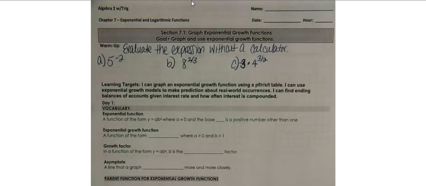Everyone, today we are going to start the very last chapter of semester 1, and that chapter is going to be talking about exponential growth and decay models as well as logarithmic functions. Before we get started with this lesson, I would like you to please go ahead and complete this really quick warm-up. I want you to evaluate the expressions without a calculator.